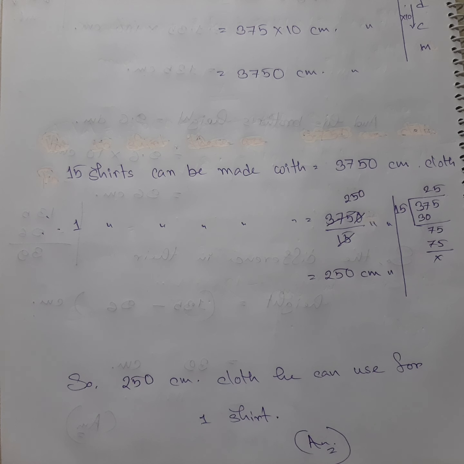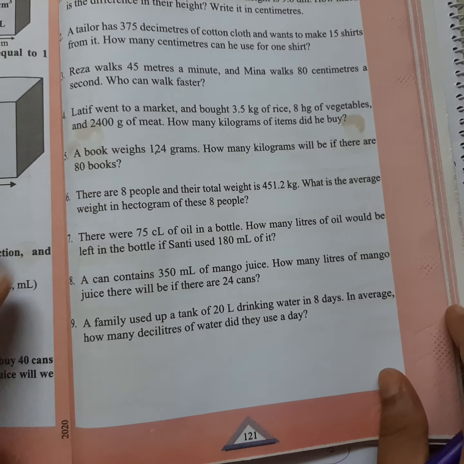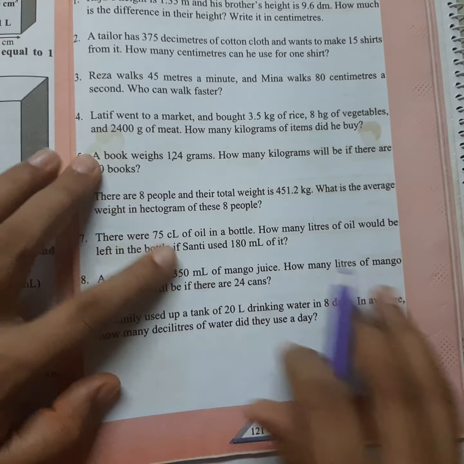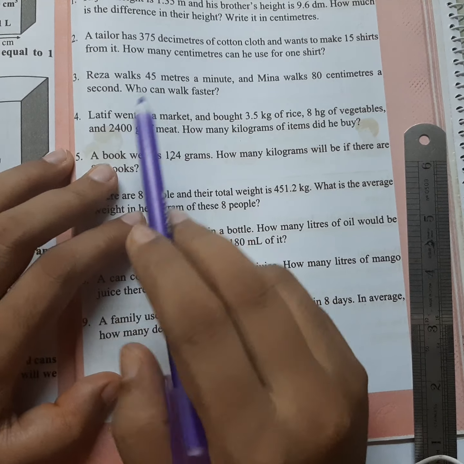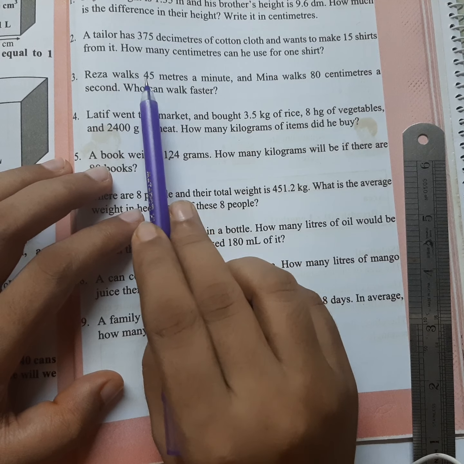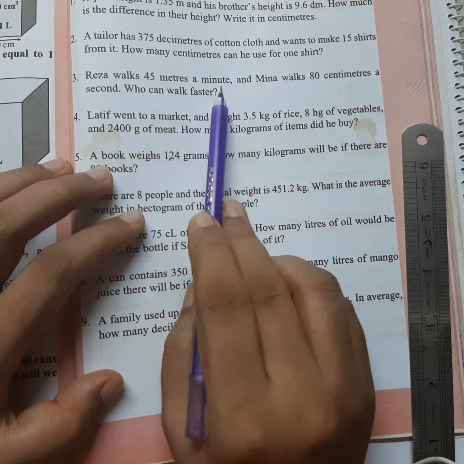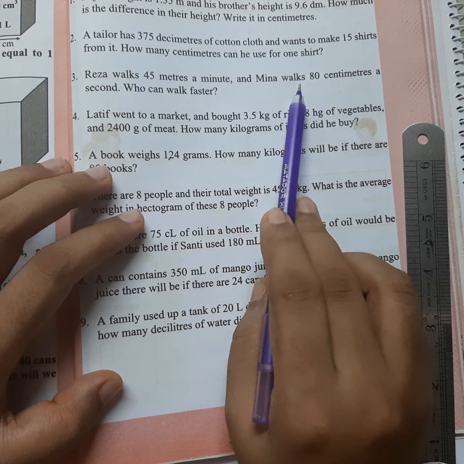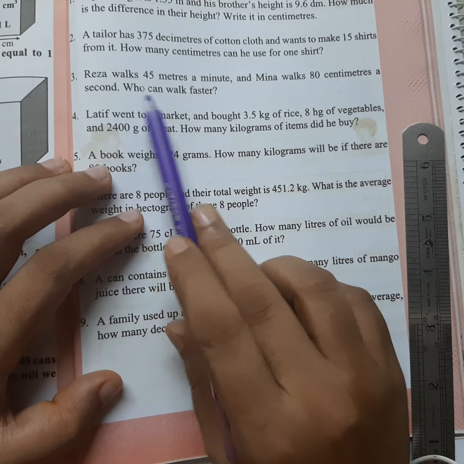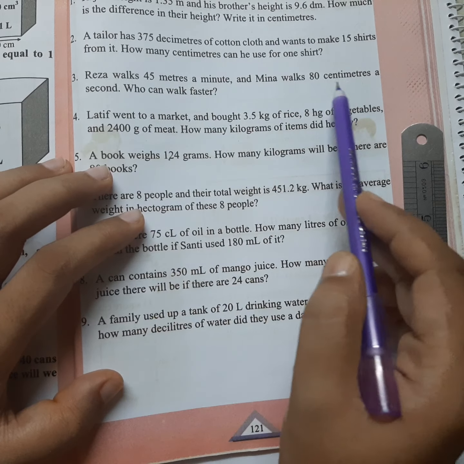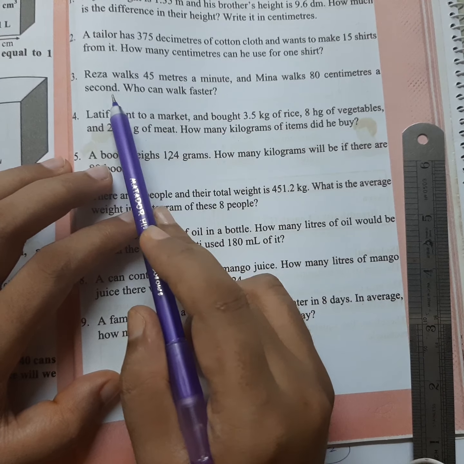Now we are going to go for the third math. In the third math, they say that Raja walks 45 meter in a minute, and Mina walks 80 centimeter in a second. Look here, there are meter and there are centimeter, there are minute, there are second.